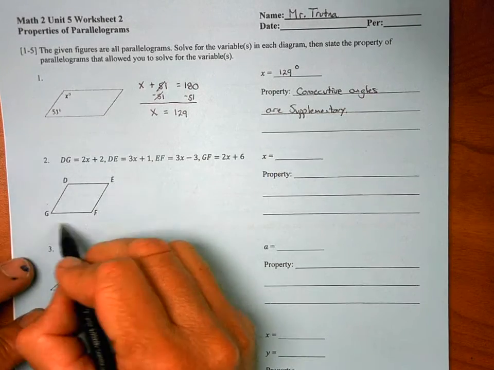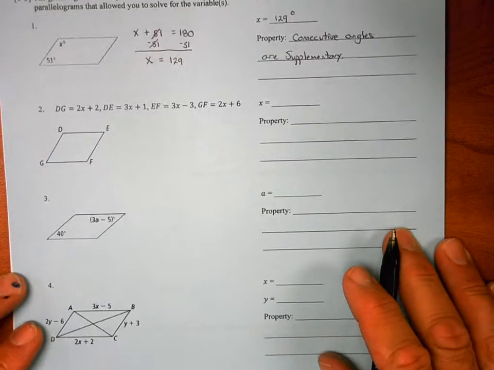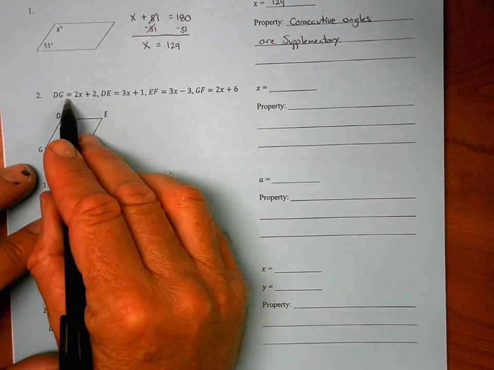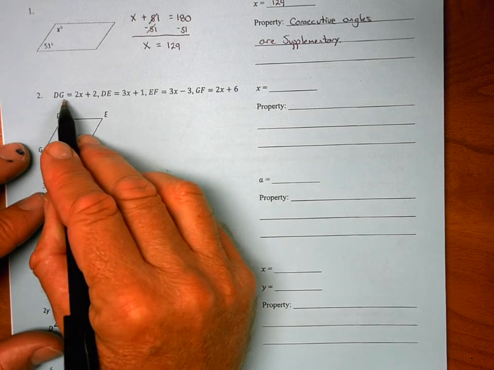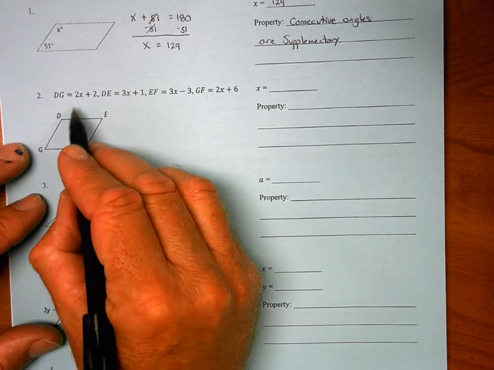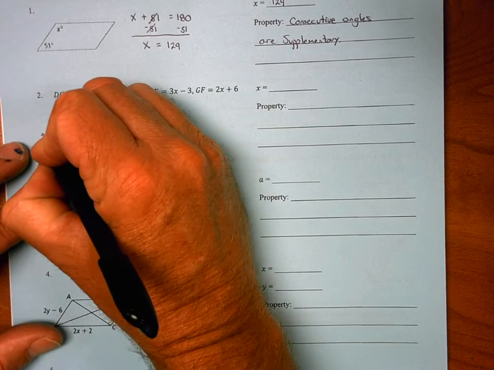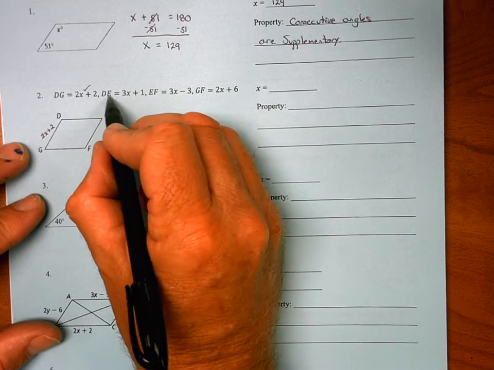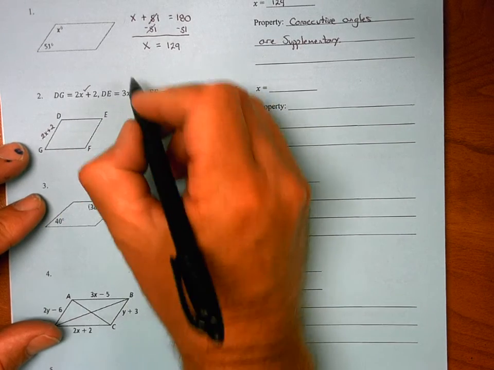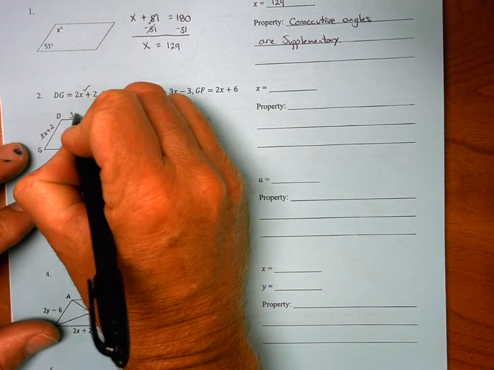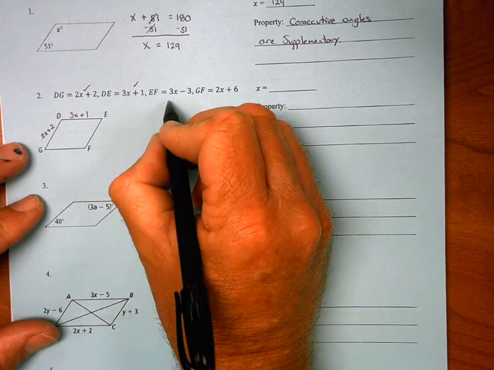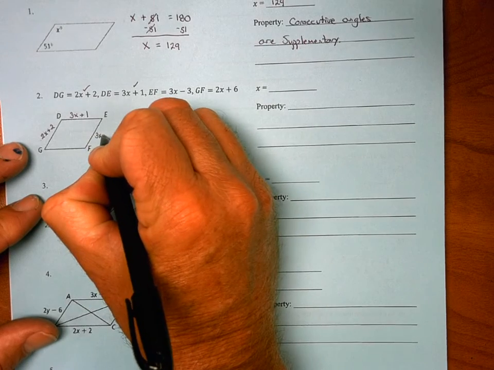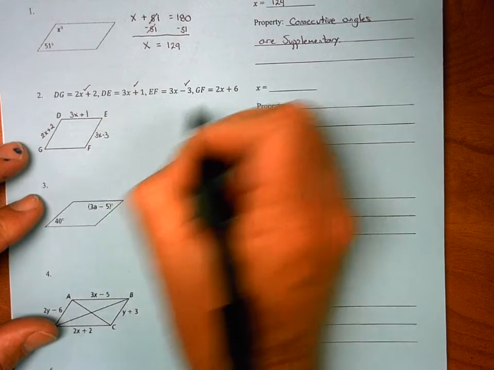So number 2, you notice we have a parallelogram, and I'll move this up so you can see it. There we go. But there's no information marked. So we need to mark the information that's given to us. So side D to G is represented by 2x plus 2. I'll write that in. Kind of put a check there. Side D to E is represented by 3x plus 1. So I'll write that in here. Side E to F is represented by 3x minus 3. Alright, I'll put a check there, so I put it into my diagram.